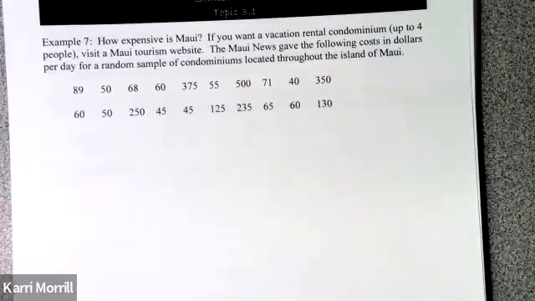And we have one more example for this 3.1 content. It says, how expensive is Maui? If you want a vacation rental condominium up to 4 people, visit a Maui tourism website. The Maui News gave the following costs in dollars per day for a random sample located throughout the island.